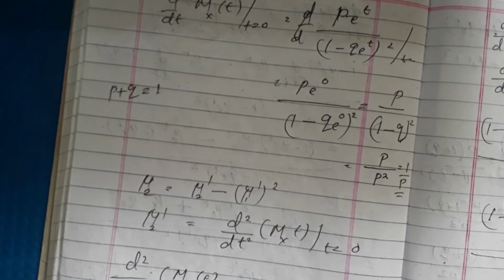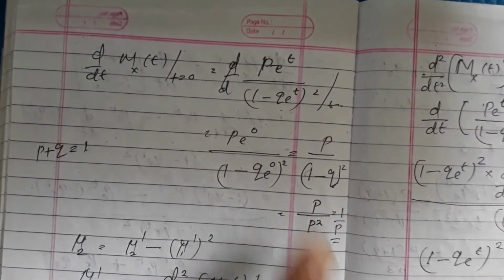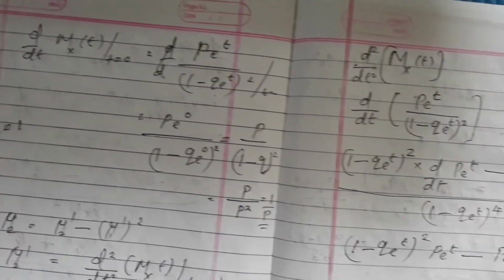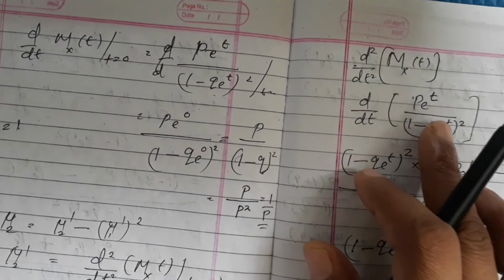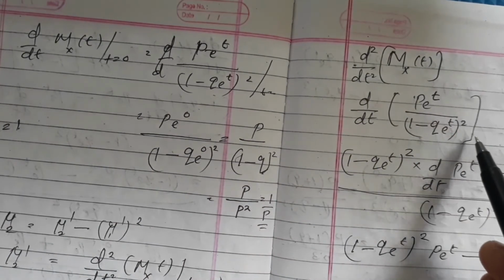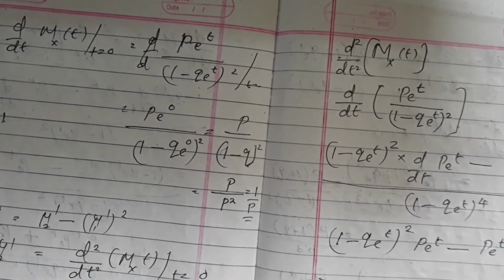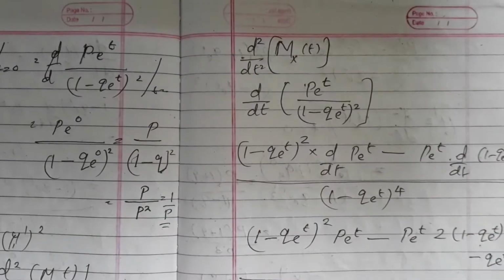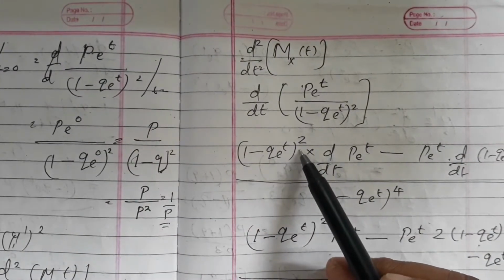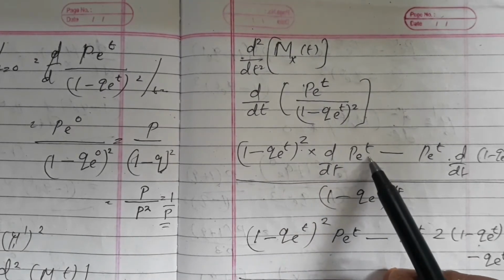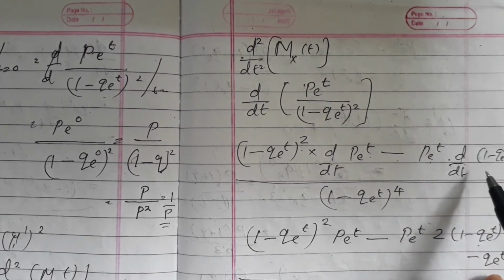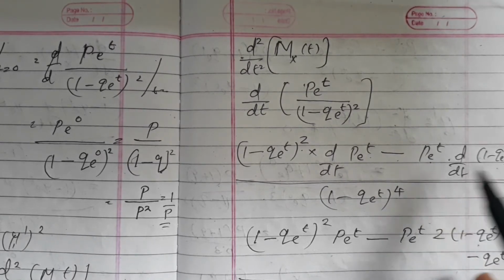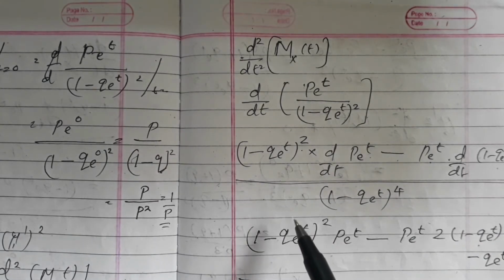Again differentiating the above, we get d by dt of p e raised to t divided by 1 minus q e raised to t whole square. Using the u by v method, 1 minus q e raised to t whole square into d by dt of p e raised to t, minus p e raised to t into d by dt of 1 minus q e raised to t whole square, all divided by 1 minus q e raised to t all raised to 4.